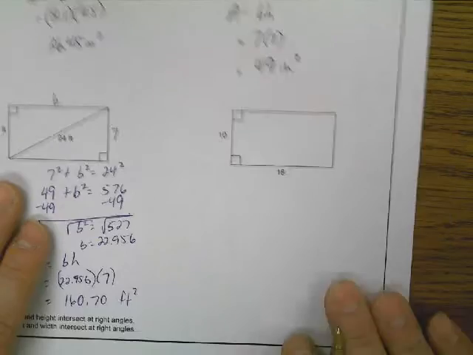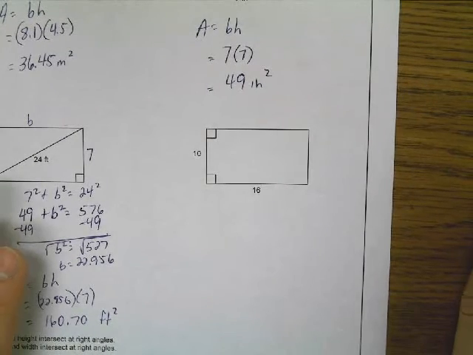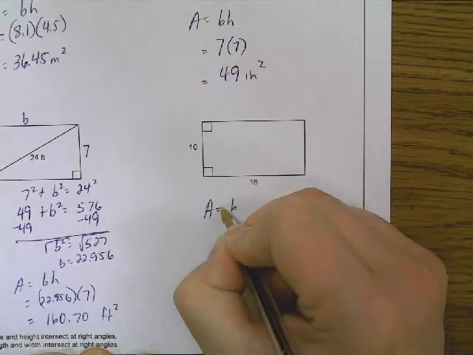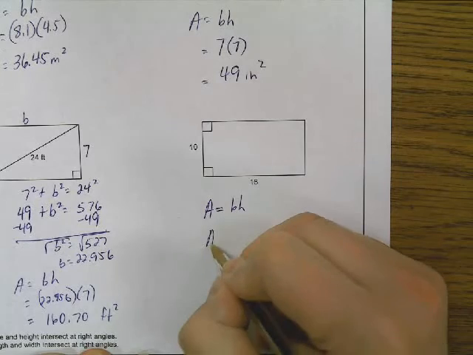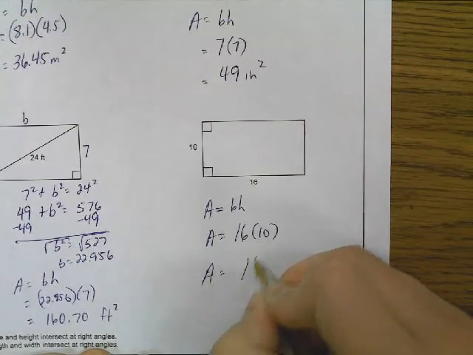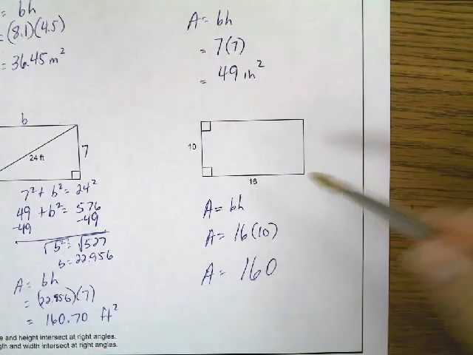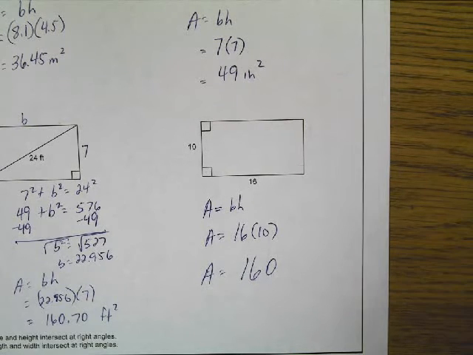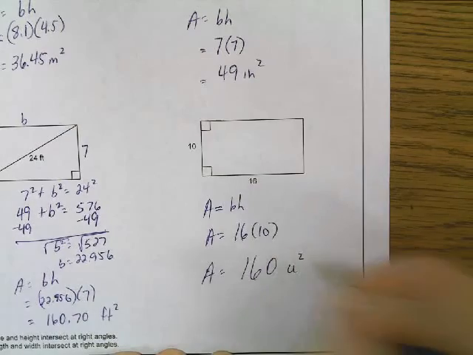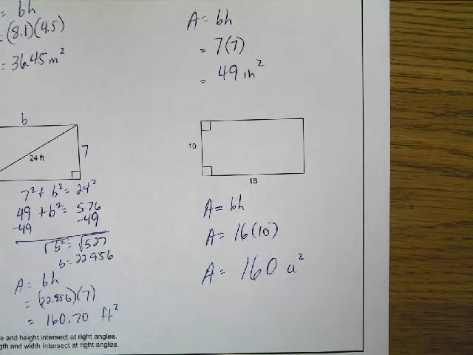Okay, and this last one is about the easiest possible I could give you. For a rectangle, I give you the base, I give you the height. It's kind of like a square. So it's area equals base times height. Plug in 16 times 10. So that's 160. On this one, they did not give any units, so I'm not going to require that you put units down. However, you might find it beneficial to always put units so that you don't forget when you need to. So if you want to, you can put units, just a U for units, and squared there.